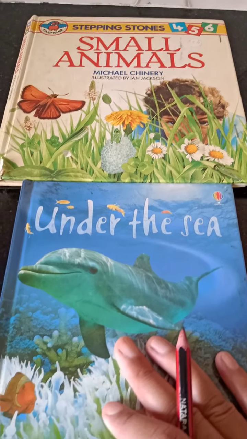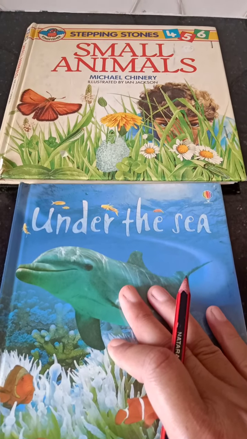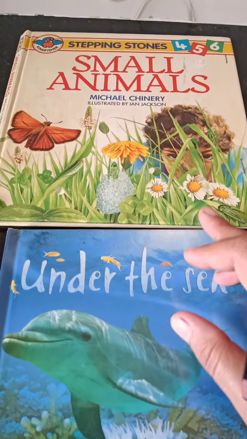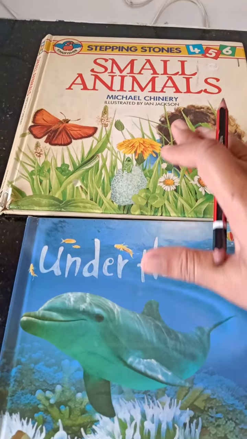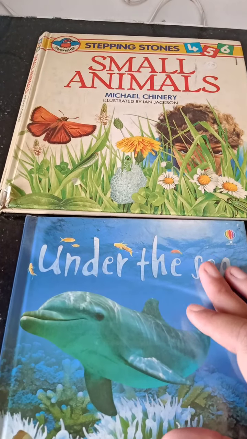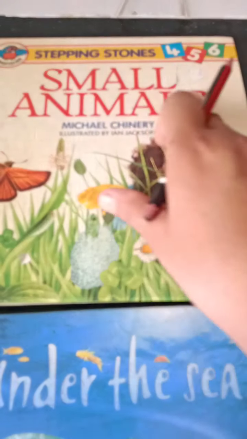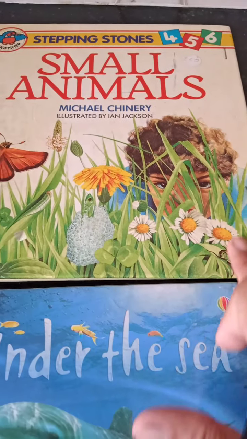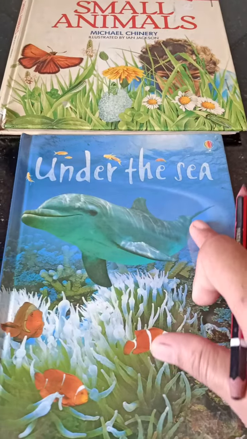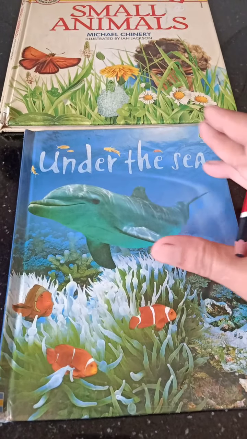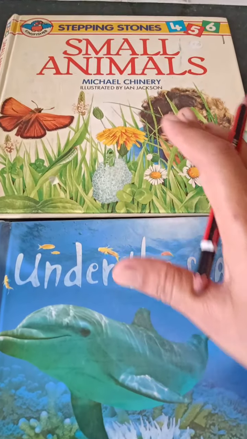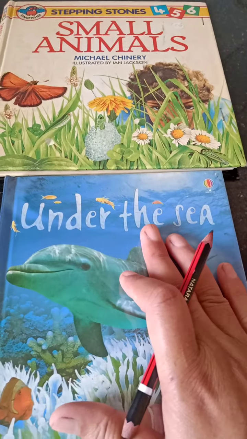Say for example, we want to know about jellyfish. Now where will I look for jellyfish? There are two books here. Where do you think I should find about jellyfish? In this book where it says small animals and the illustration is like this, or in this book where the setting is kind of a sea, and all sea creatures are here. So I'm most likely to get it here in this book.